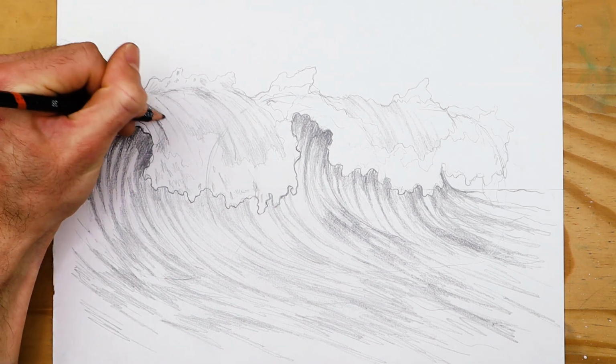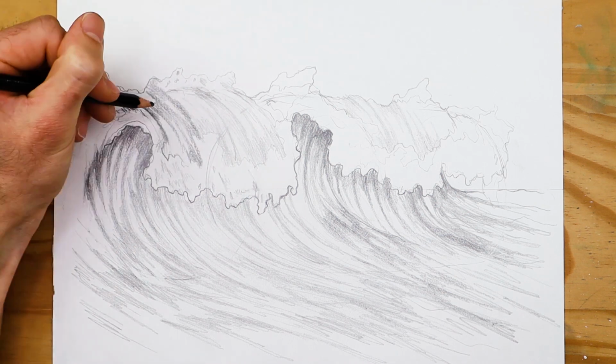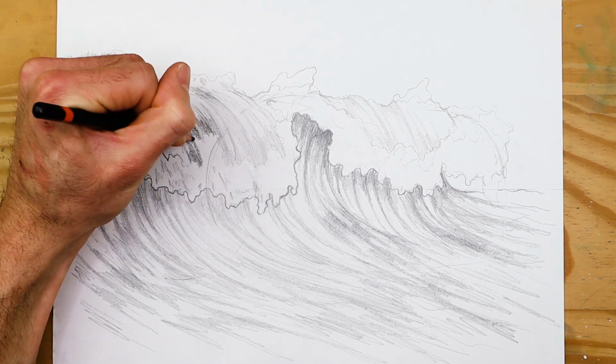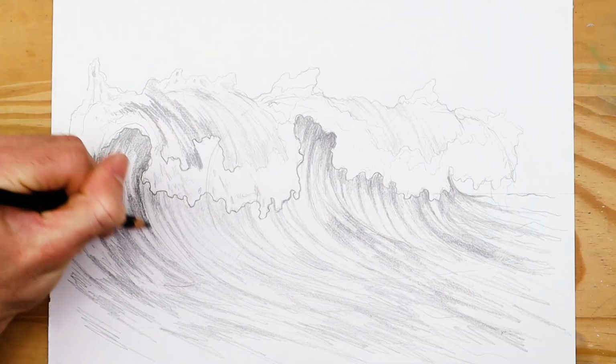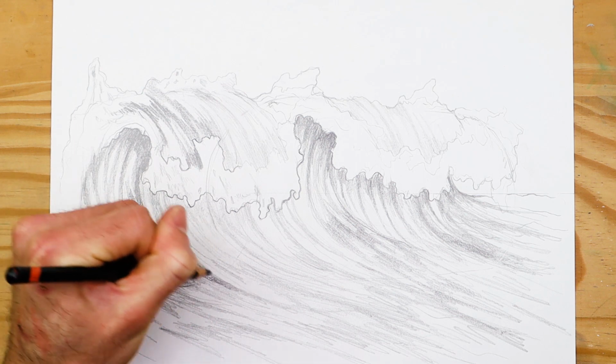Now as we proceed with our sketch, we can slowly start to integrate these darker pencil marks, so maybe we can start thinking about using something a little softer, like a 3B or above. And the idea is we're trying to represent shadow formations within the wave.